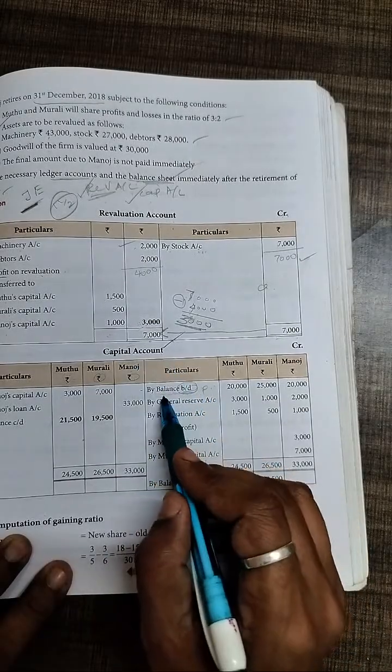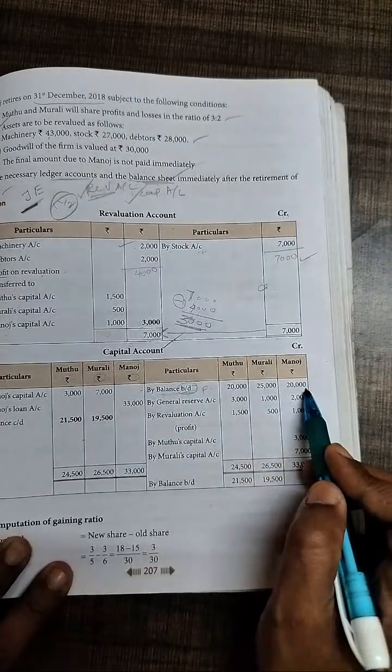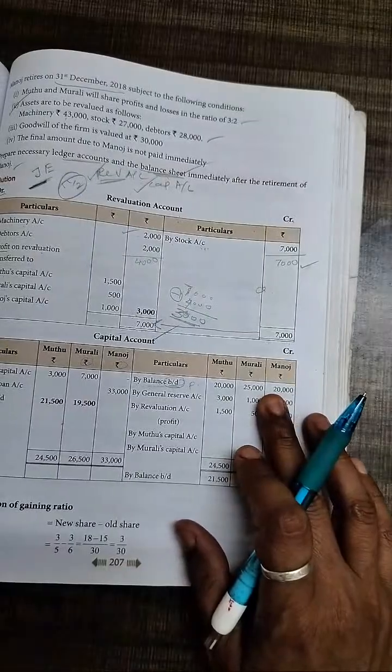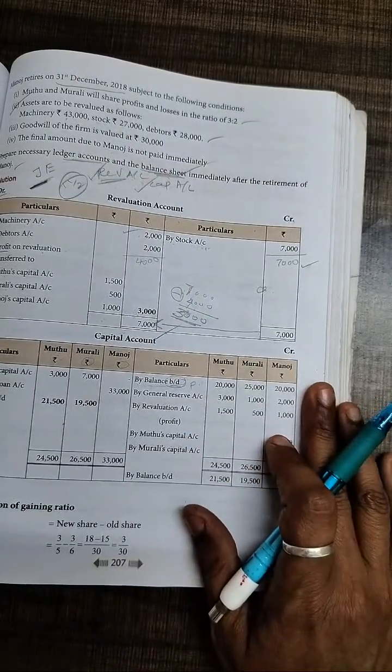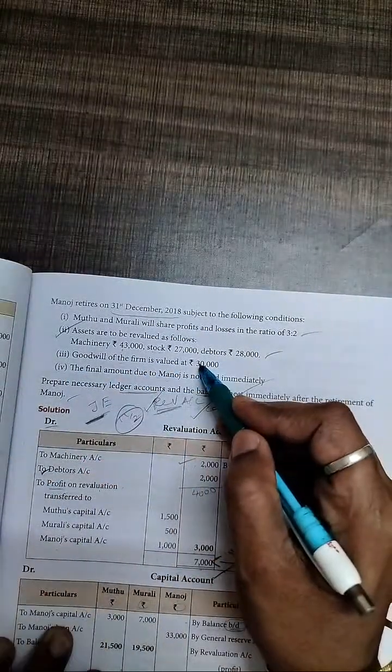Okay. Here, according to that account, it will be changed. Here we prepare the capital account. So opening capital 20,000, 25,000, 20,000 is taken from the old balance sheet. The previous year's balance we entered here, starting with the opening balance in the capital account. Okay. After we enter the opening balance, what is the goodwill of the firm?